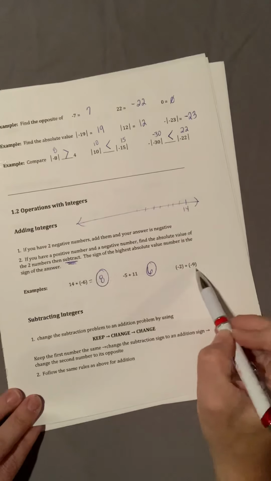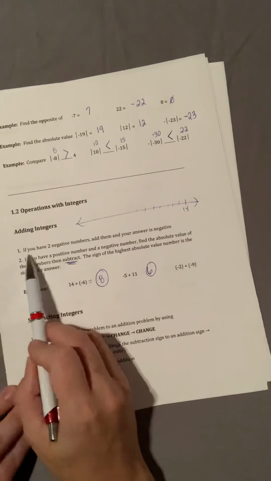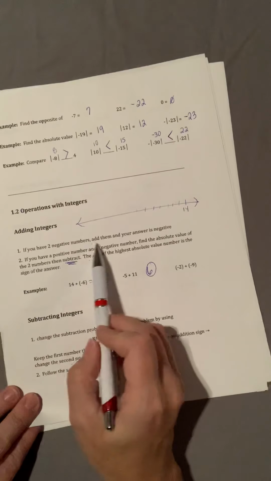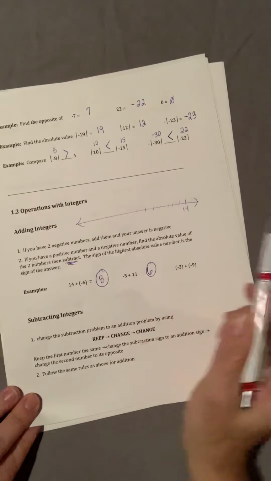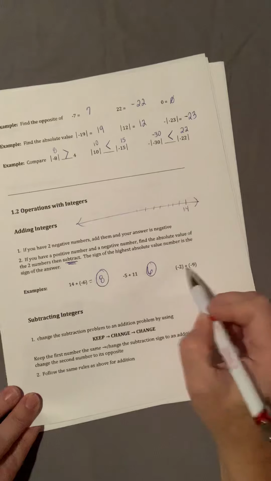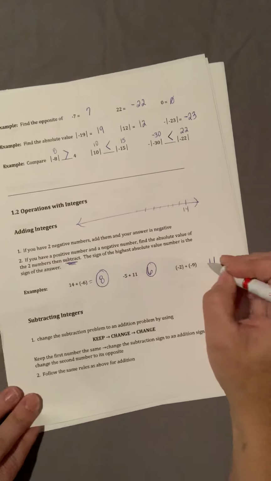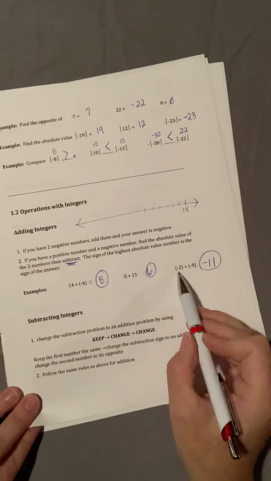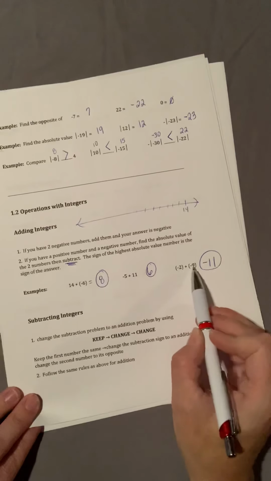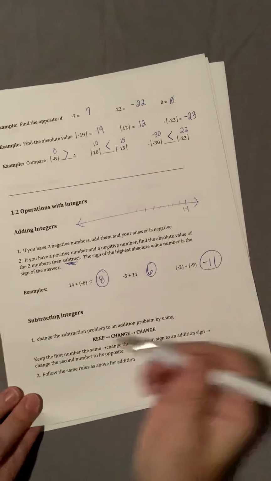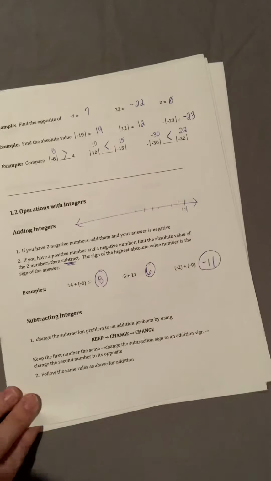Here I have two negatives, so that goes with number 1. If you have two negative numbers, add them, and your answer is negative. Add these two. 9 plus 2 is 11, and your answer is negative. Because if you're in the negative and you're adding more negative, then you're going further into the negative side, so your answer is negative.